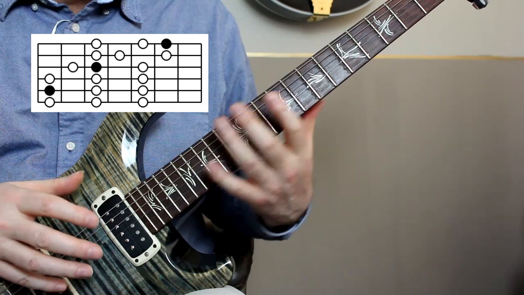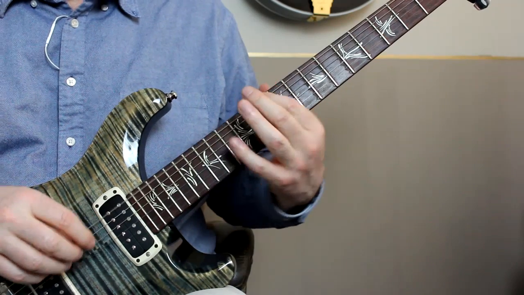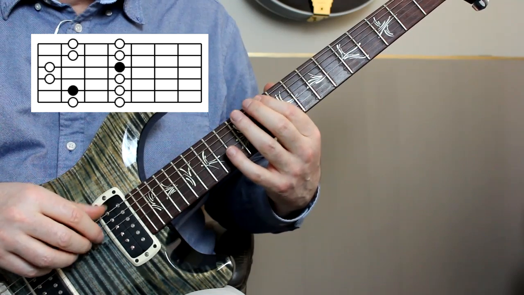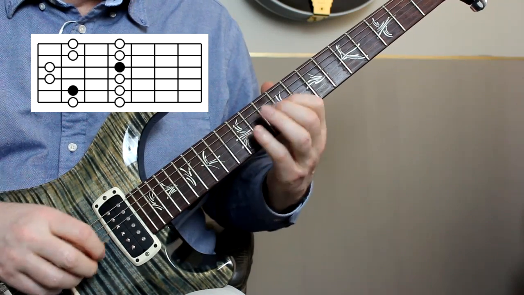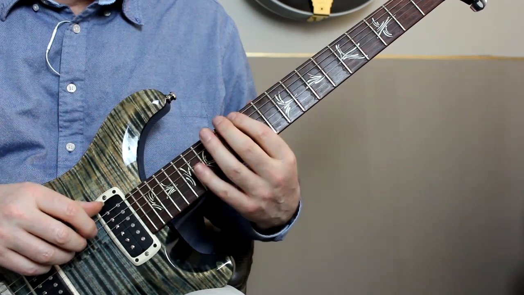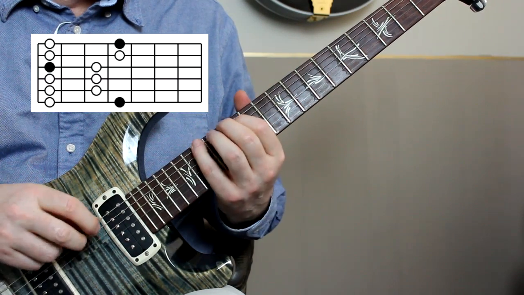So this one sits again between 2 pentatonics, so the same shape as before, the root on the 10th fret. And the shape with the root on the 12th fret.